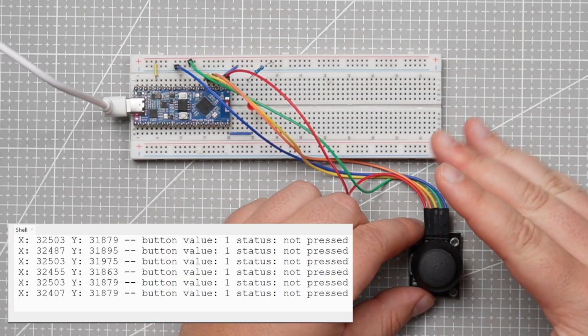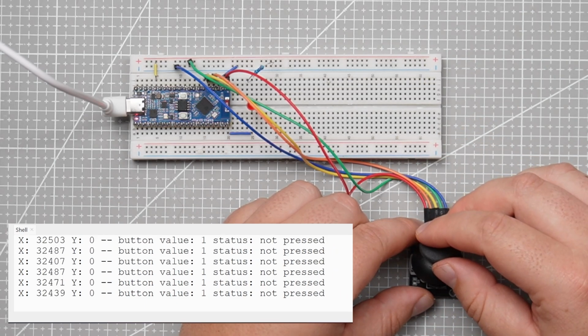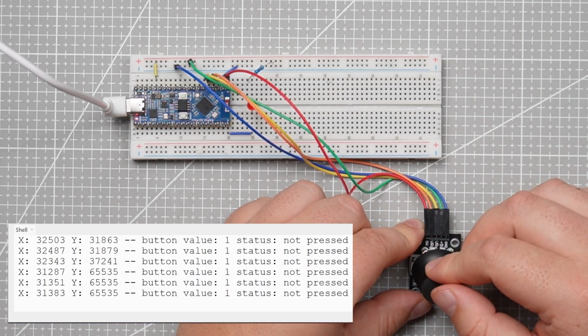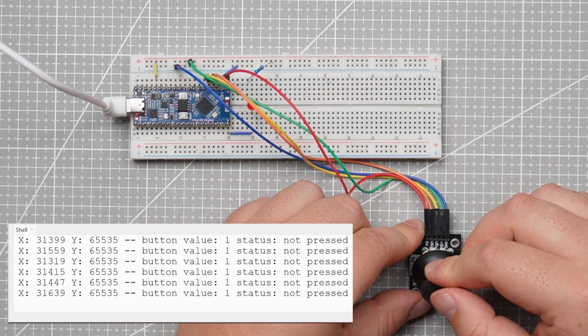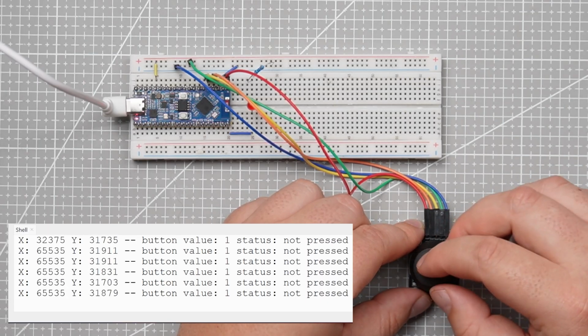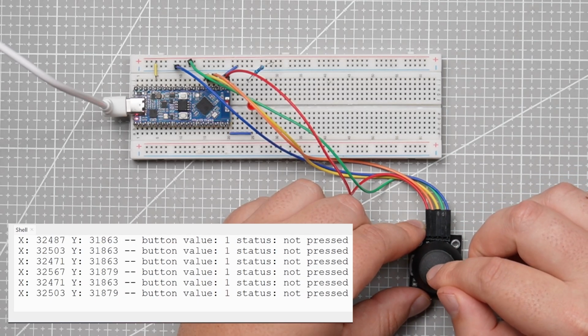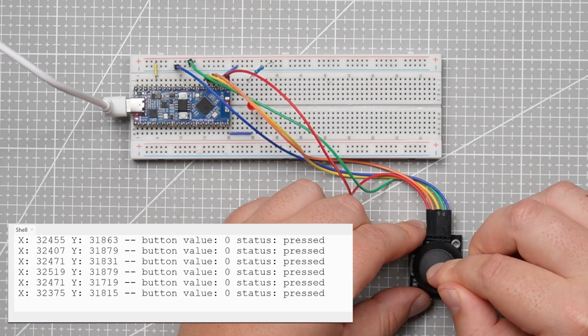So you'll see the values will fluctuate in the middle when it's reading. So when we press this up, this will go to 0. When we press this down, this will go to the maximum 65,535. Same with the x-axis. If we go left and right, we'll see the value change. And when we press the button, it will show the status pressed.